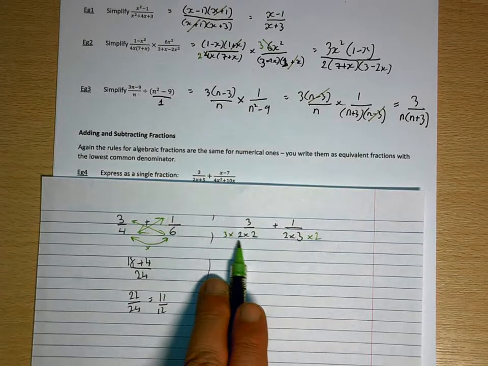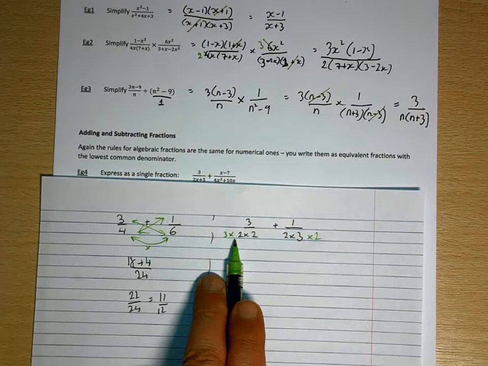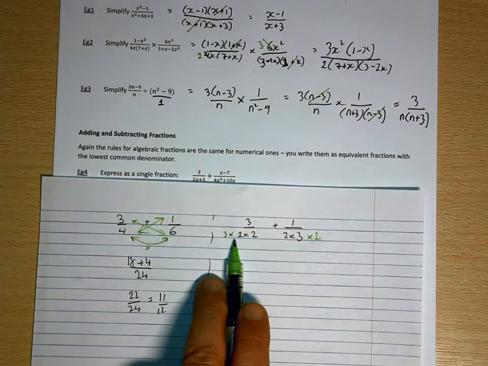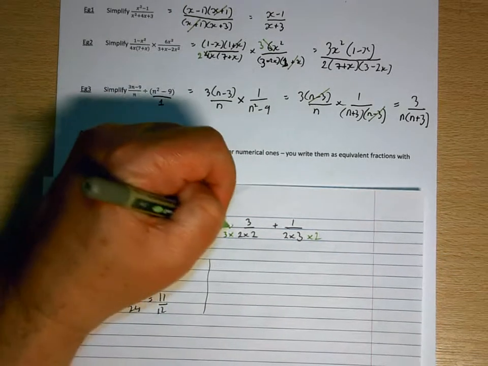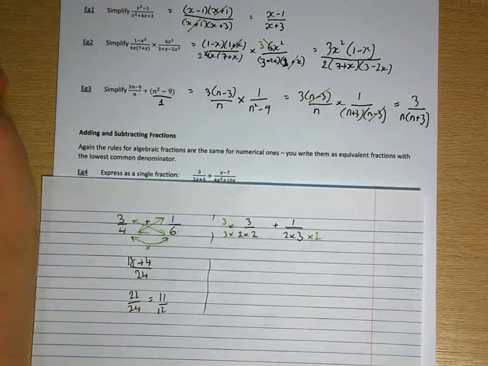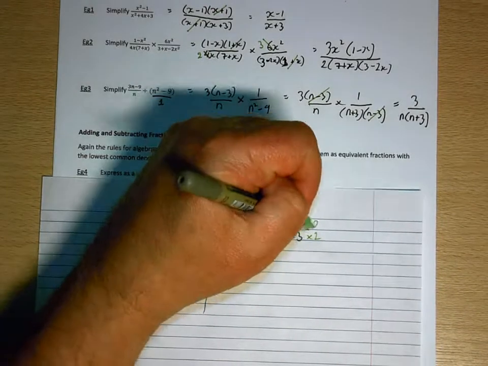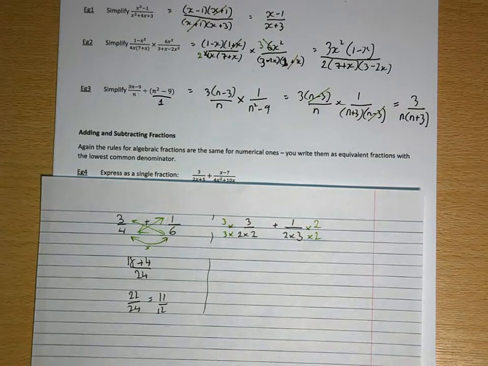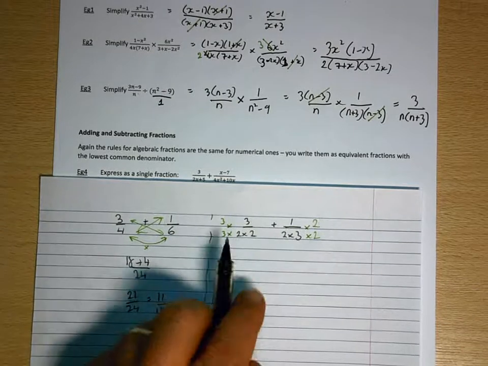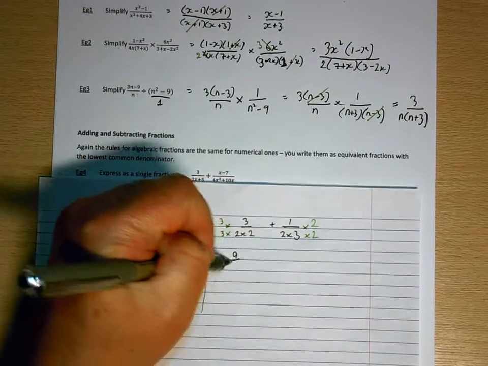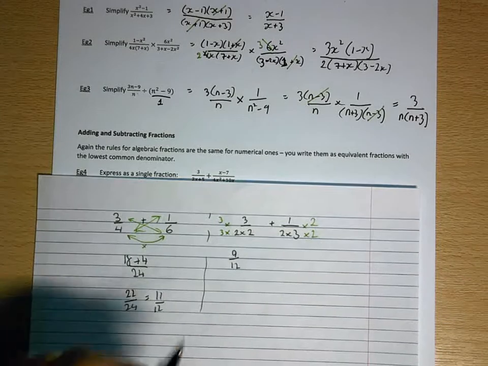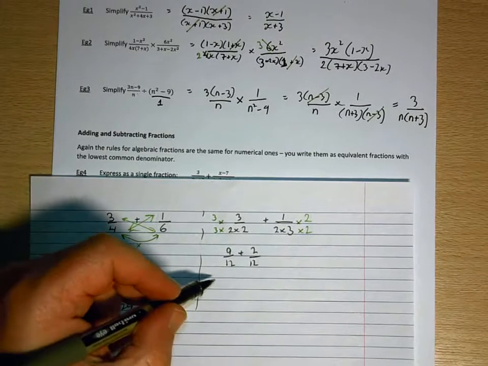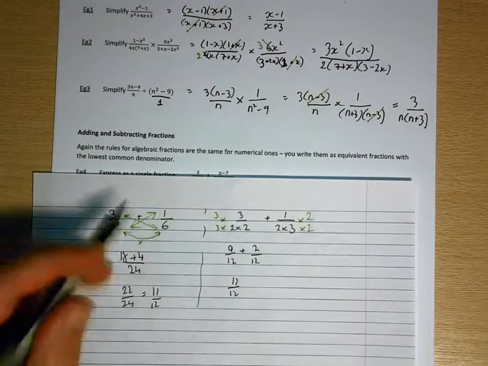So I'm looking at what's in this one and not in that one, and vice versa. And because we want to keep the fractions the same, if we multiply the denominator by 3, we have to multiply the numerator by that as well. Similarly over here, to maintain the balance, I have to multiply top and bottom by 2. So what you end up with here is 9 over 12, because 3 times 3 is 9 and 4 times 3 is 12. And here, 2 over 12, which gives you 11 over 12. So it's the same thing.